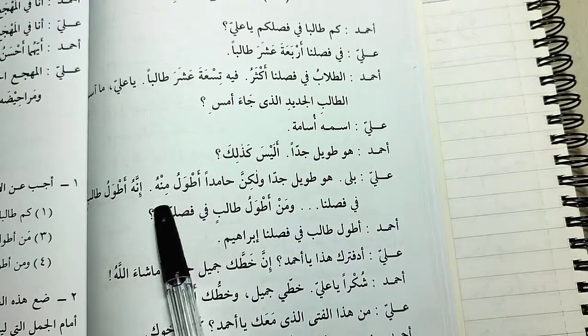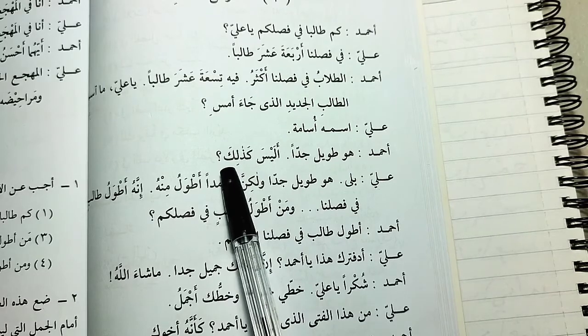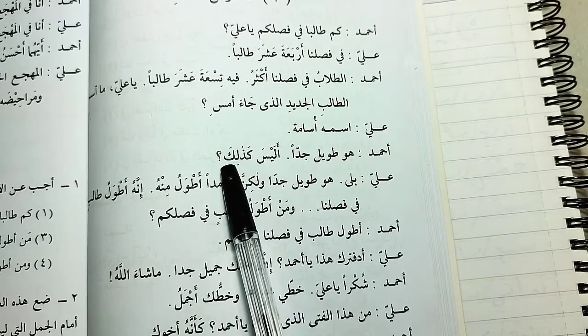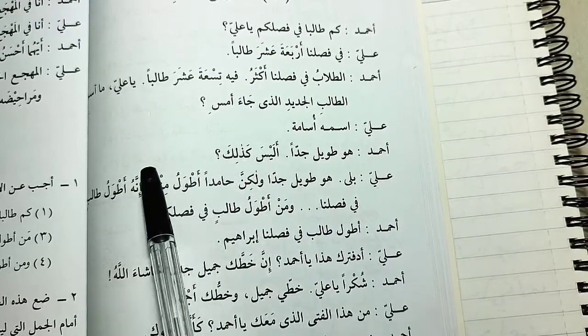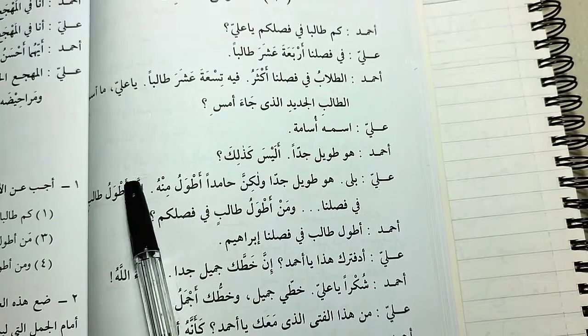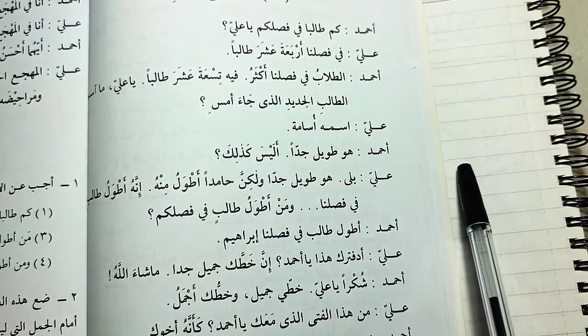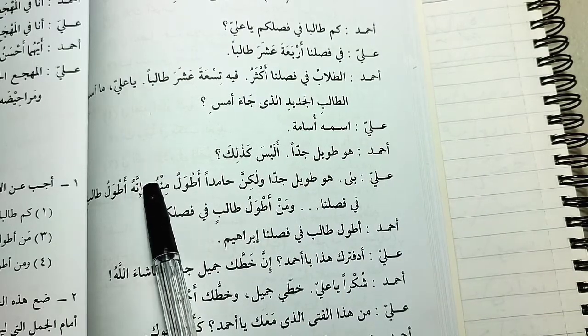And then the other type of question, what we learn here, is a negative question. A question which contains some sort of negation. For example, ama indak sayyara, don't you have a car? Alaysa kadhalik, is that not the case? Here, when we answer with na'am or la, it gives us the opposite meaning to when we answer na'am or la with the positive questions. So here if you say na'am, it means no. And if you say la, it means na'am.